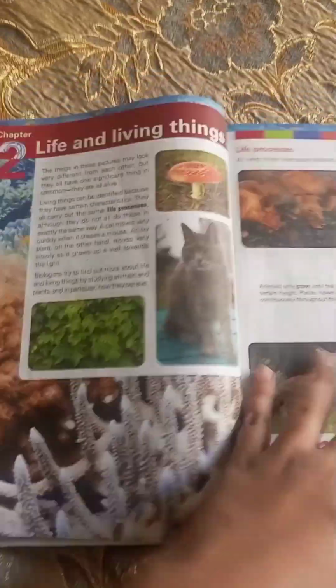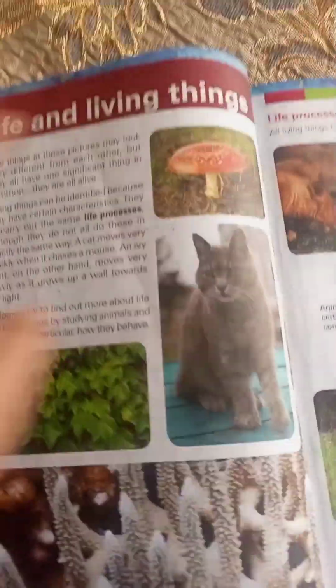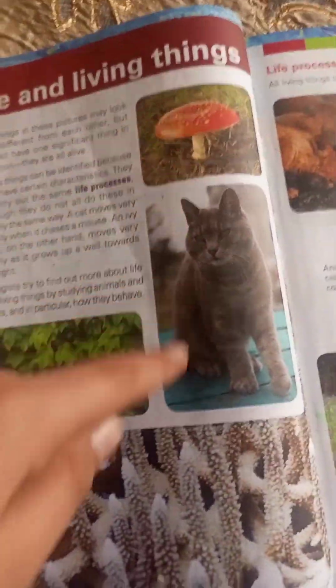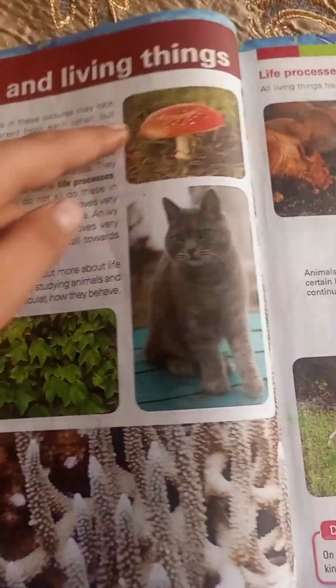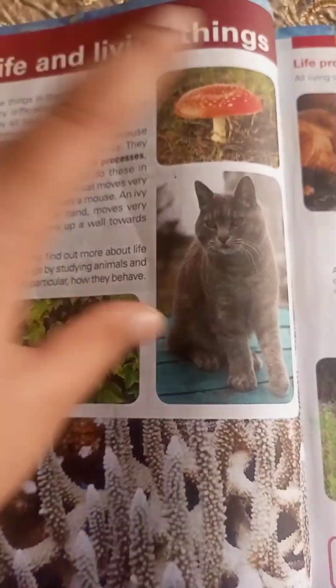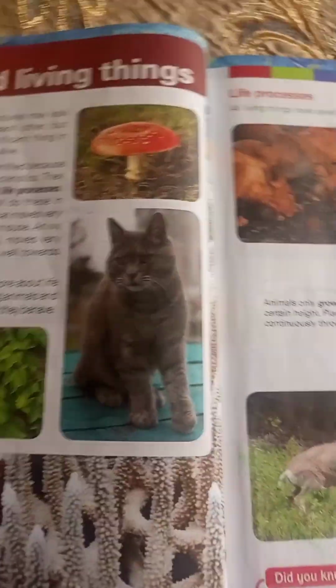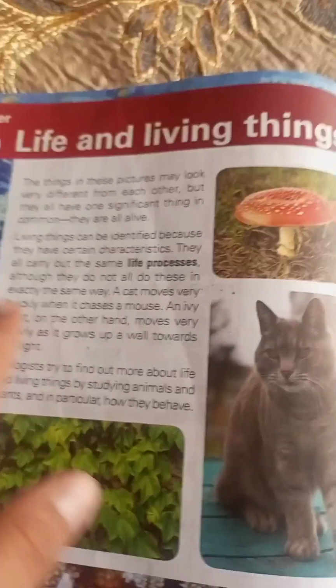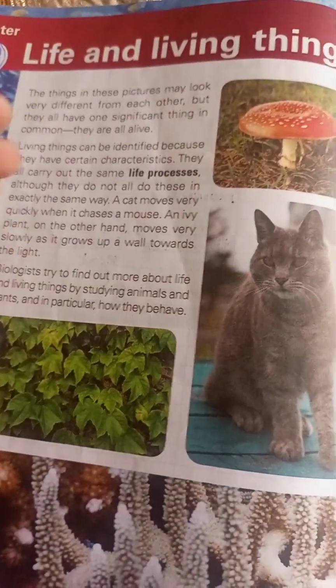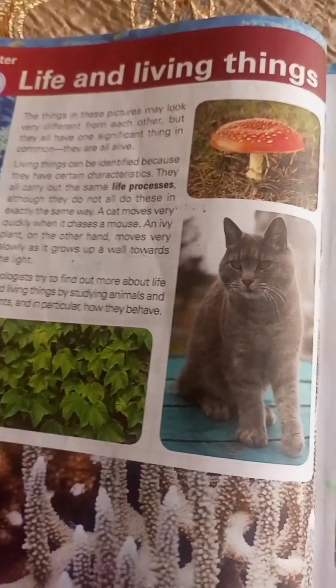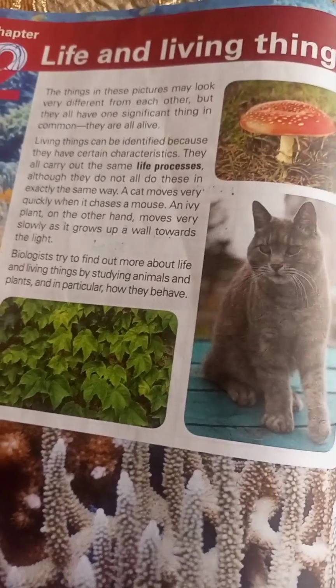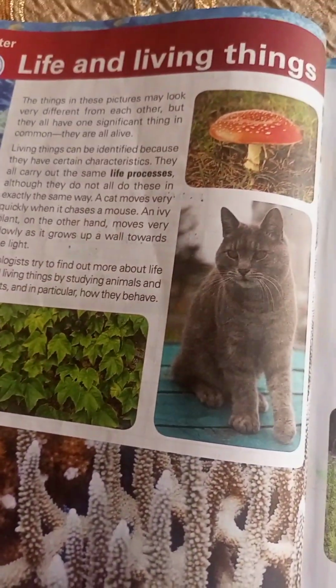Today I will be explaining chapter 2 of Science Factual 1, which is life in living things. So now as you can see, these three things in these pictures look very different from each other. However, they are all living things. They all carry out the same life processes, as you can see right here. However, they don't do it the same way. A cat moves very quickly, but an ivy plant moves slowly, like up a wall, towards light.